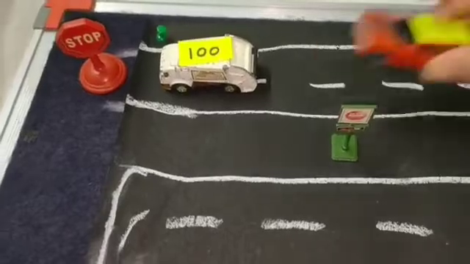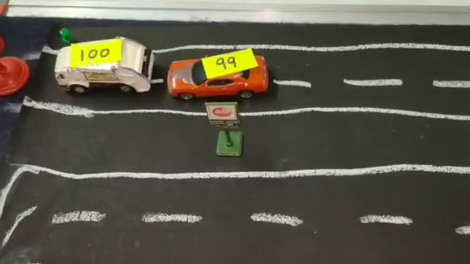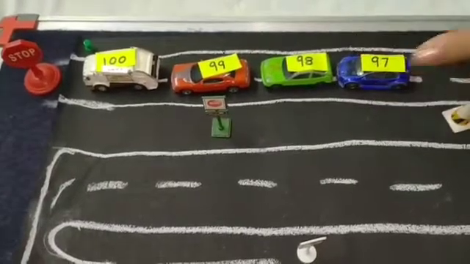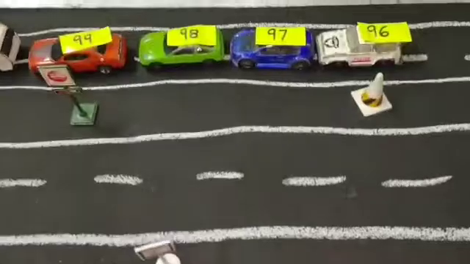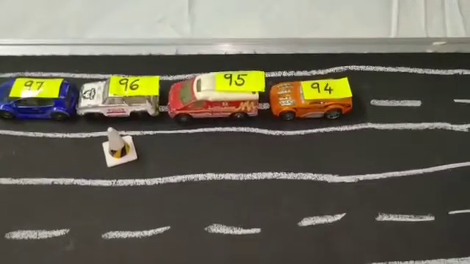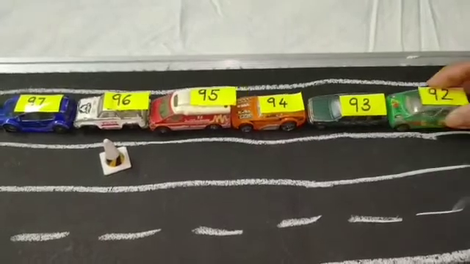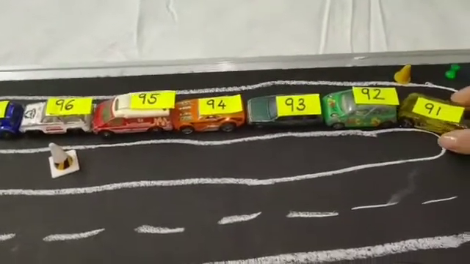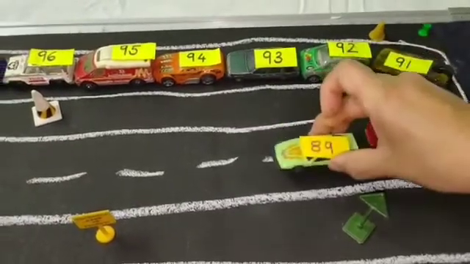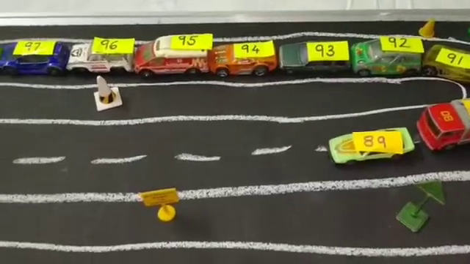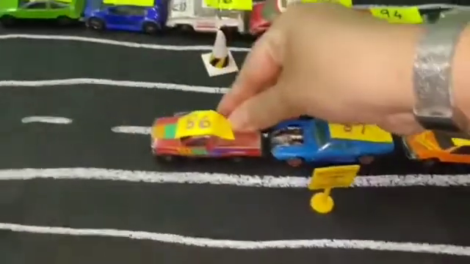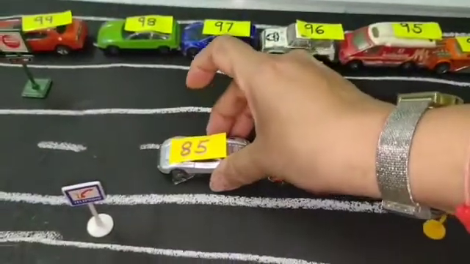100, 99, 98, 97, 96, 95, 94, 93, 92, 91, then 90, 89, 88, 87, 86. Wow, they look amazing, don't they?